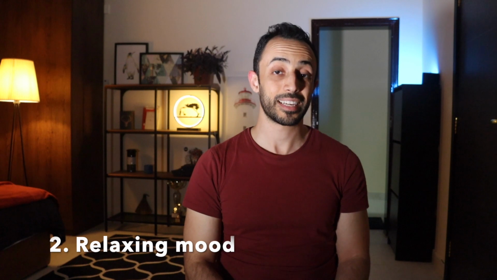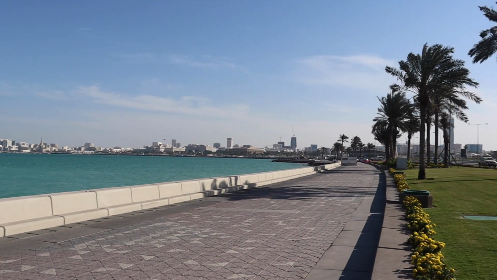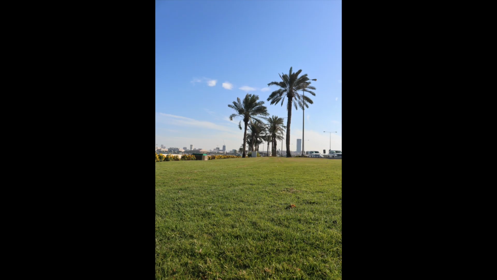Another reason is it creates a relaxing mood for the viewer. Because of the negative space, it allows the photo to breathe and just focus on a few subjects in the frame.